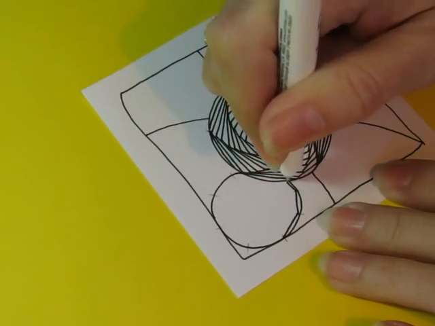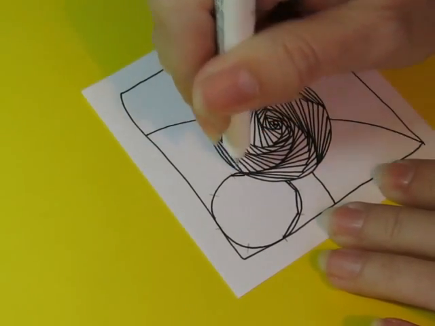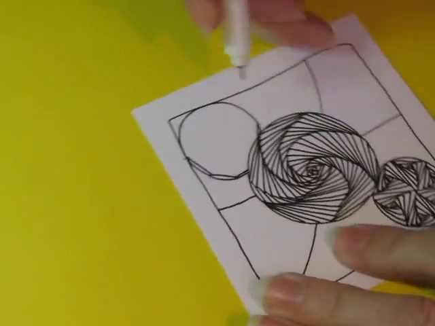That one you won't see, right? That one you won't see. You have to remember that it's coming out from there.